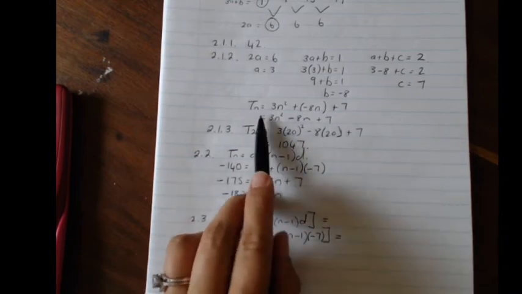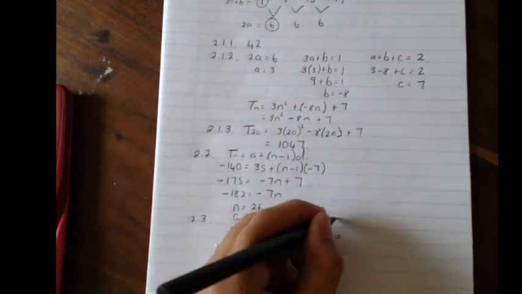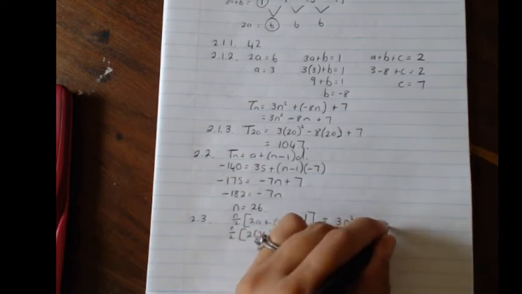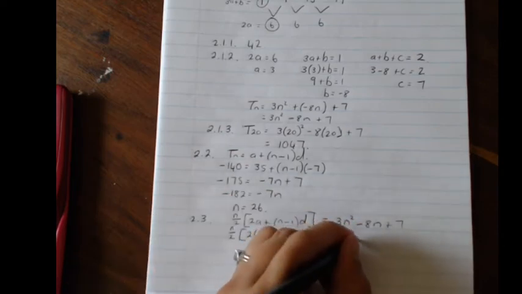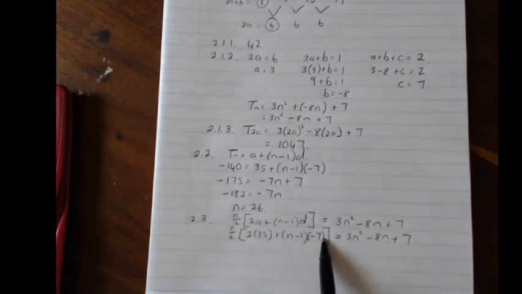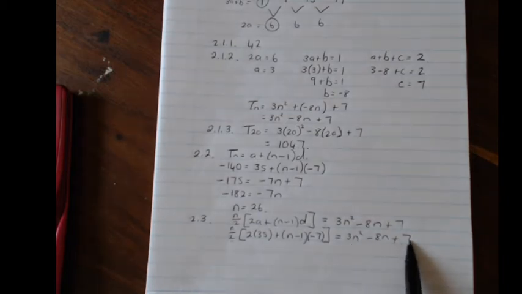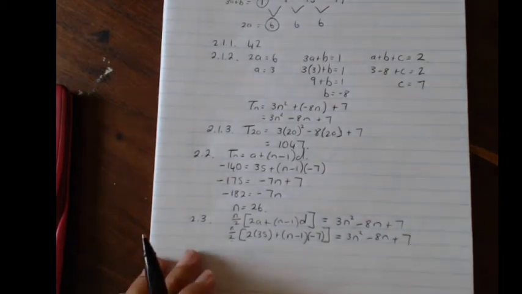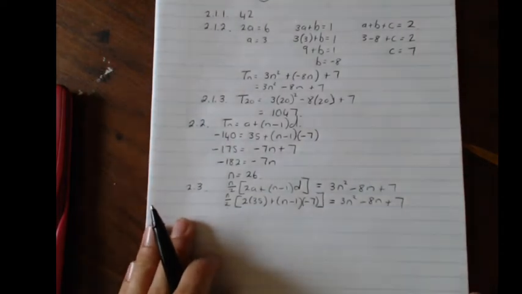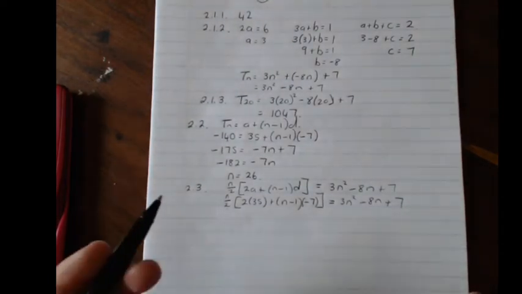That will be equal to the nth term of the quadratic. So the nth term of the quadratic is going to be 3n squared minus 8n plus 7. The sum of the first n terms of question 2.2 is equal to the term in question 2.1. I apologize for the background noise, my little baby is busy playing there.